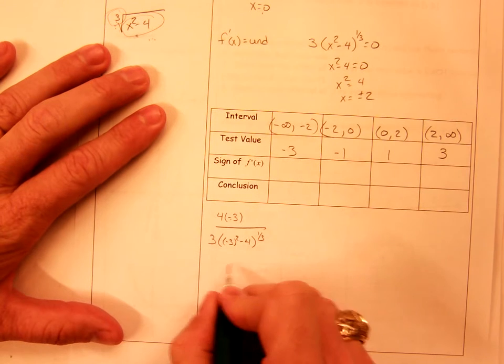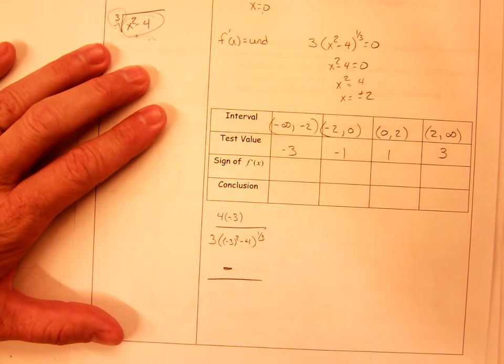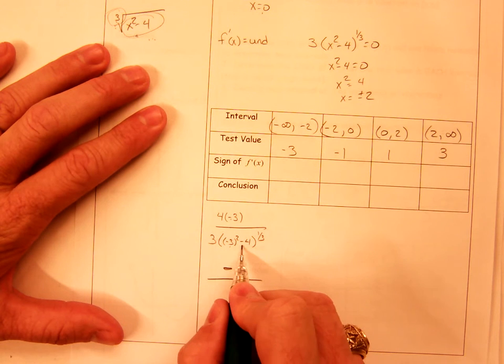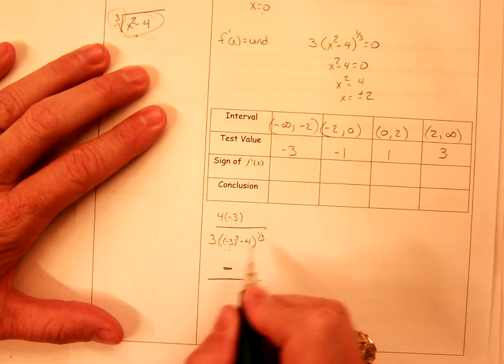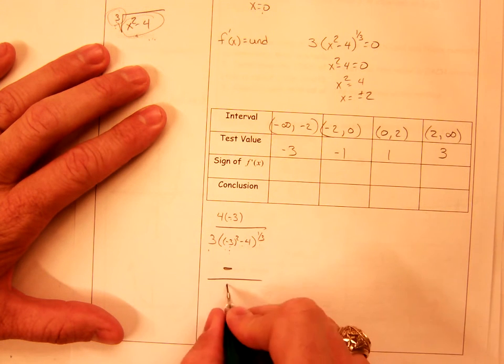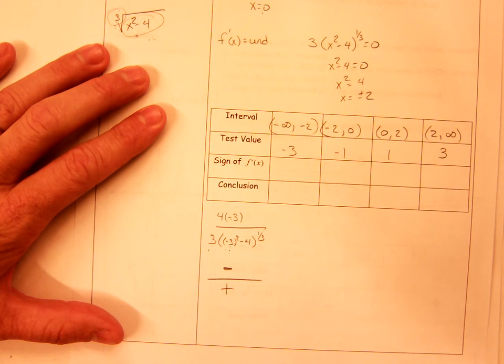Negative 12, so it's negative, over, this is going to be positive 9, minus 4 is positive 5. The cube root of positive 5 is who knows what, but it is positive, right? Times 3, so this is negative over positive, and what'd you get, Taylor? Negative. That's exactly what it is overall. Okay, so I got a negative over a positive.